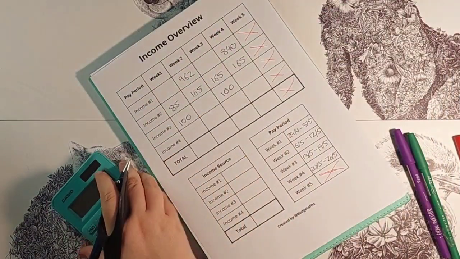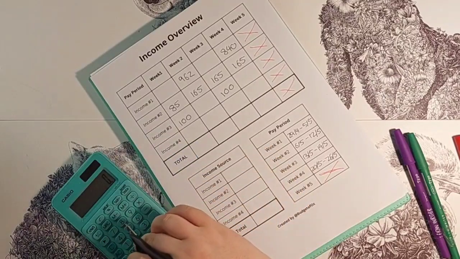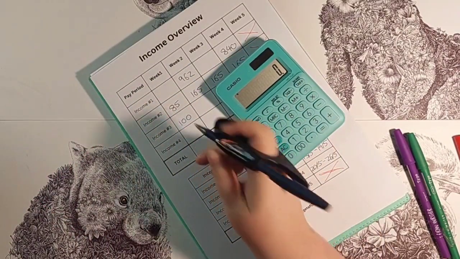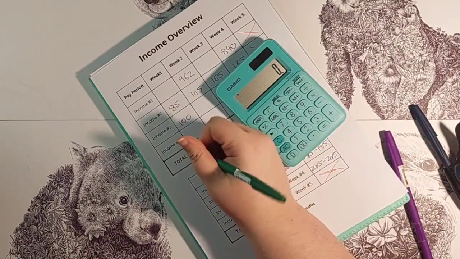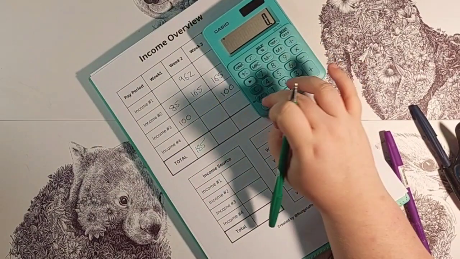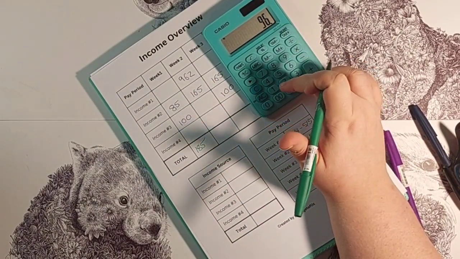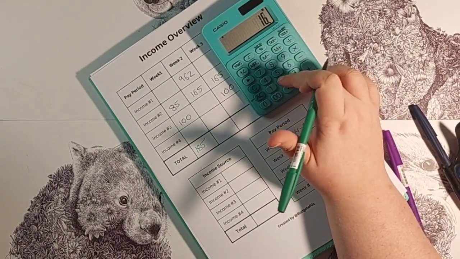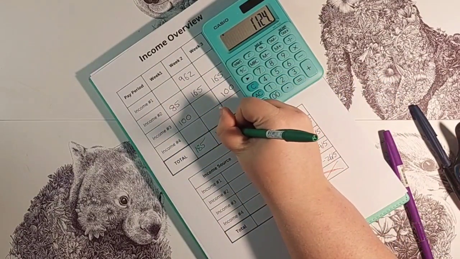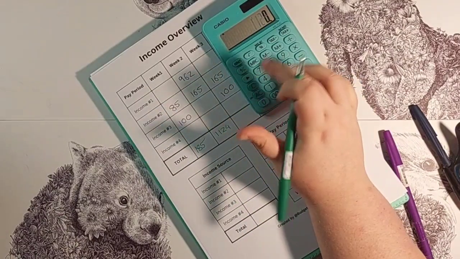So I'm going to start by adding down each week. So this is going to be 185. This is going to be 1,124.